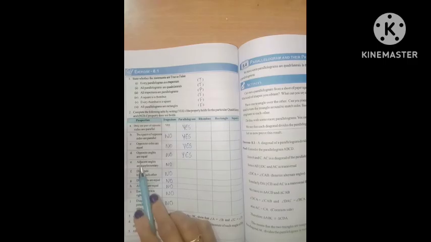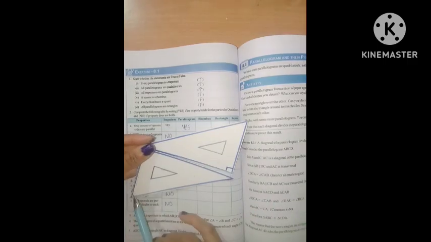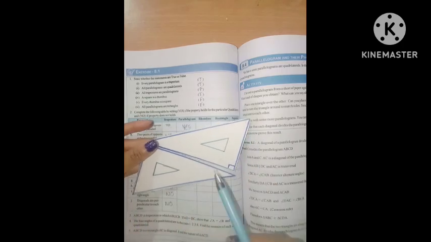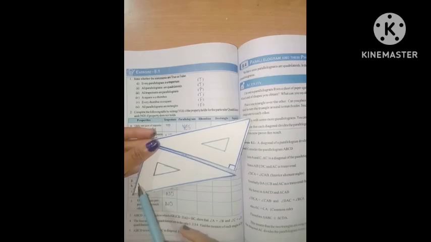And next E. Adjacent angles are supplementary. Are adjacent angles supplementary? Yes. Suppose this is A, B, C, D. So angle A plus angle D is equal to 180 degrees, supplementary. Otherwise, angle A plus angle B is equal to 180 degrees.